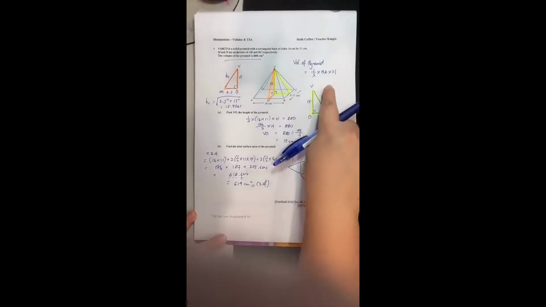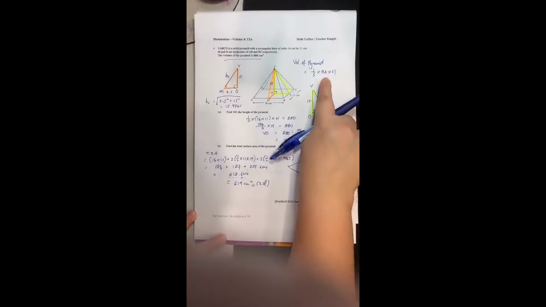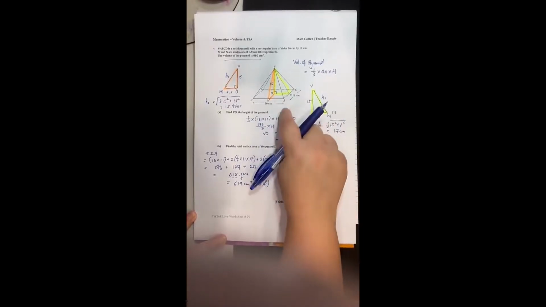Okay, so that is how you do the pyramid. Volume is very easy. Volume is just 1/3 times base area times height. The base area sometimes is a rectangle, sometimes a square. In this case it's a rectangle.